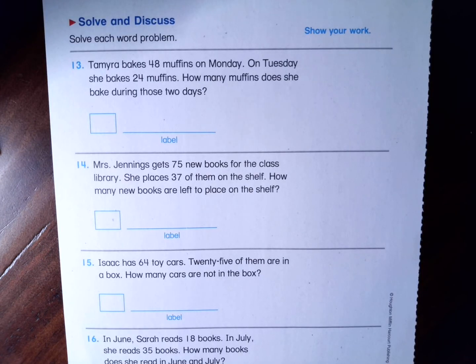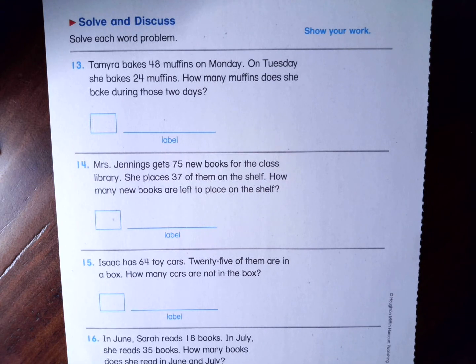All right, friends. So when you are ready, turn over to page 194. We are going to practice 4 word problems, and then we will be on our way. If you would like to try these word problems on your own, you may. However, I am warning you that there will be some adding and some subtraction, so pay close attention to those words. All right, here we go.